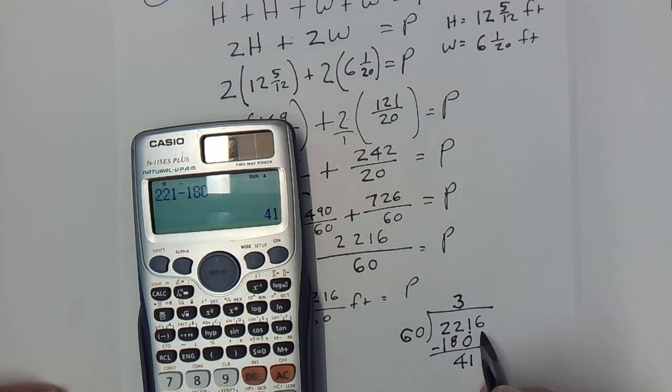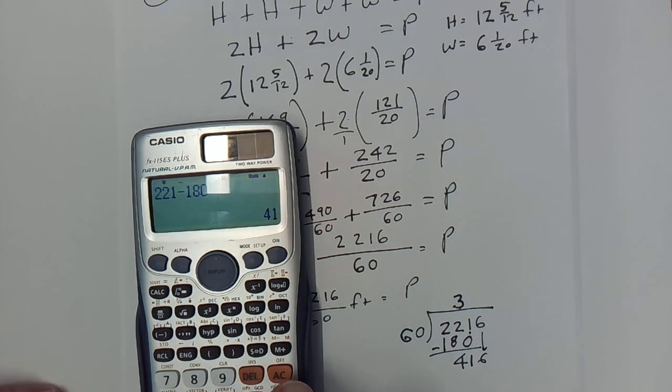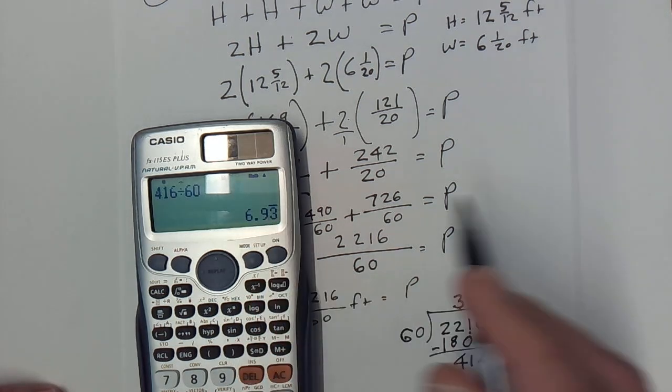We've got one more digit to bring down. That's that 6. How many times does 60 go into 416? Well, let's use the calculator, 416, and we're going to divide it by 60, and that gives us 6. I'm going to ignore everything past that.